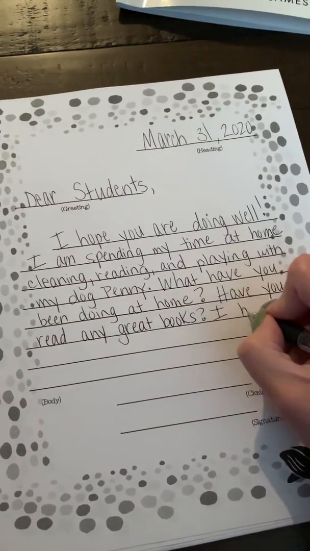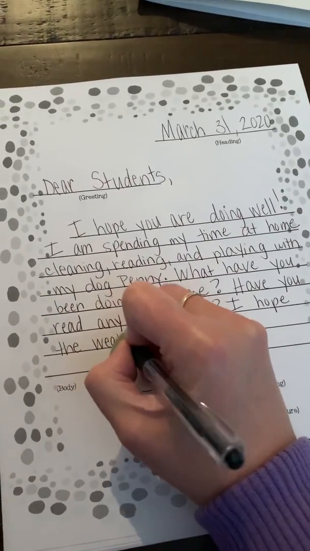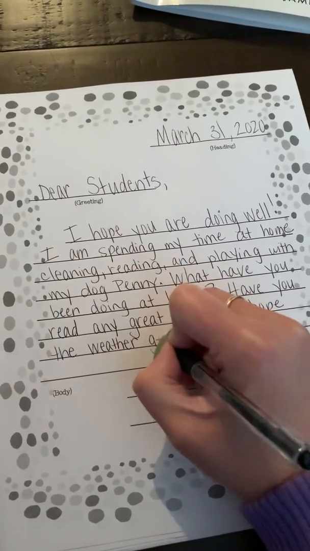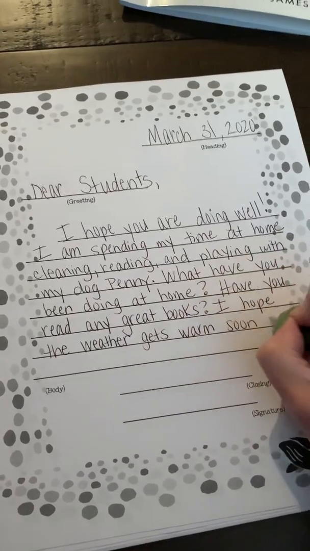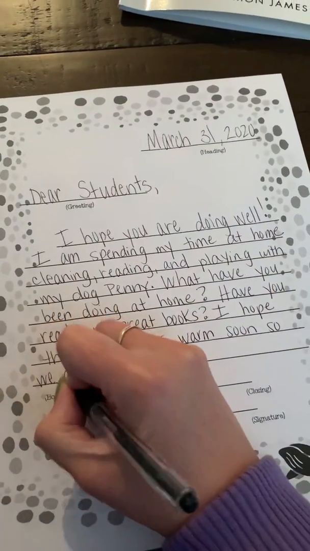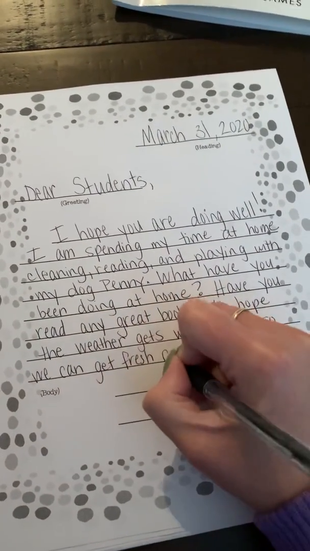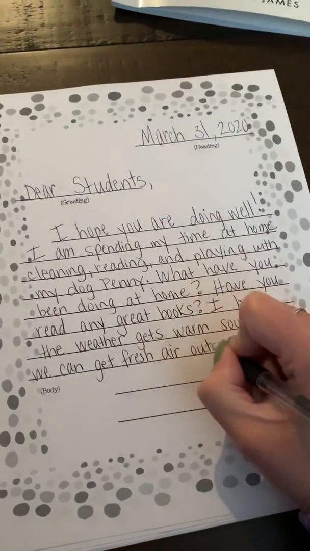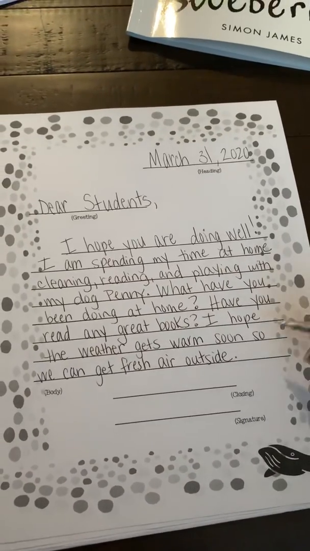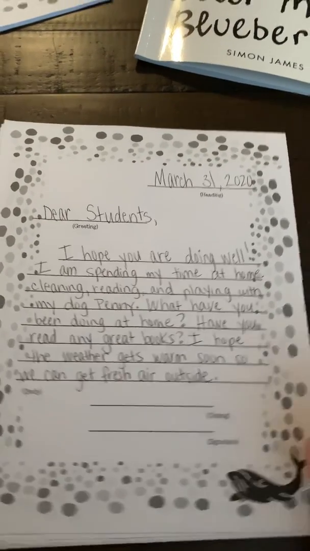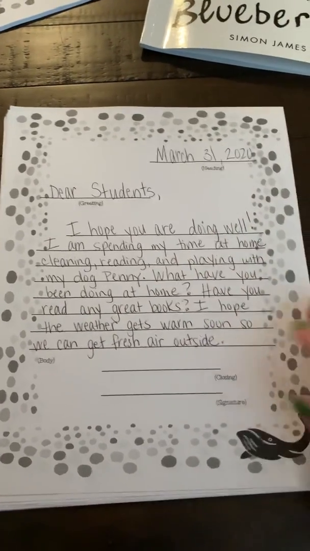I hope the weather gets warm soon so we can get fresh air outside. My last sentence is just a statement. It ends with a period. So I wrote the body of my letter. I told you something, I asked you something, and I ended it.